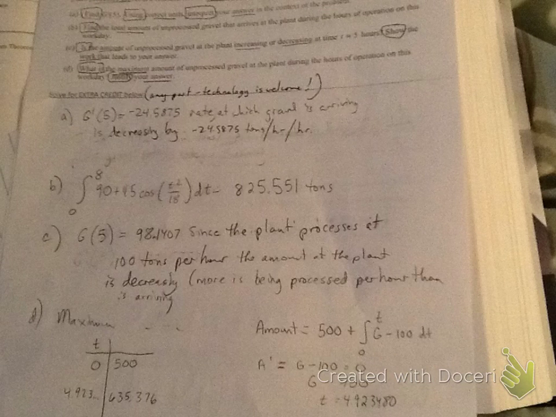Just to talk about the rest of this problem, for those of you that tried it, Part B says, find the total amount of unprocessed gravel that rises to the plant during the hours of operation. Total, integrals are totaling functions, so we're taking the integral of the function from 0 to 8. That's again a calculator question. That's how much arrives in that time. And question C says, is it increasing or decreasing the amounts? Remember, it's processing 110 tons per hour. That was in the given.